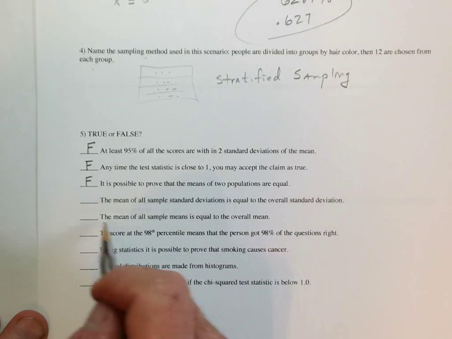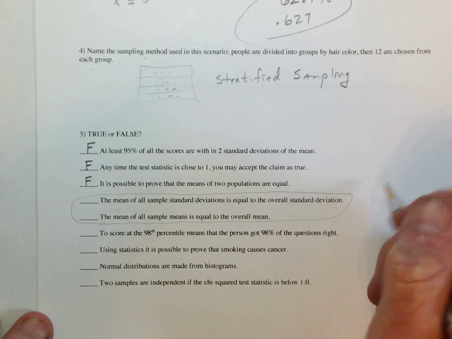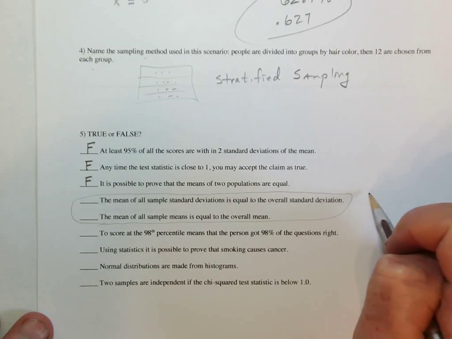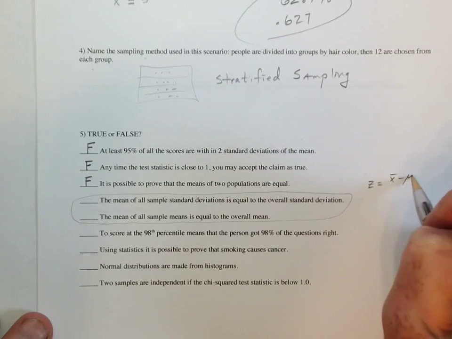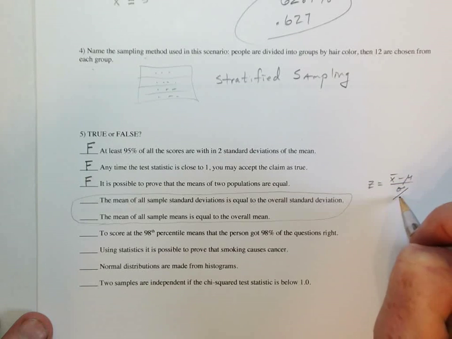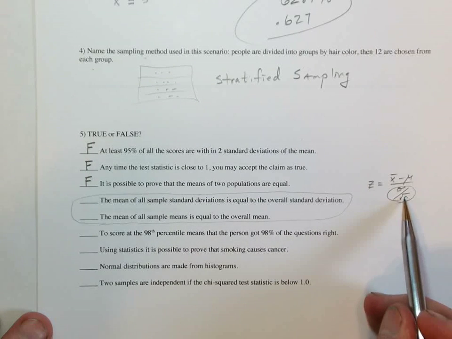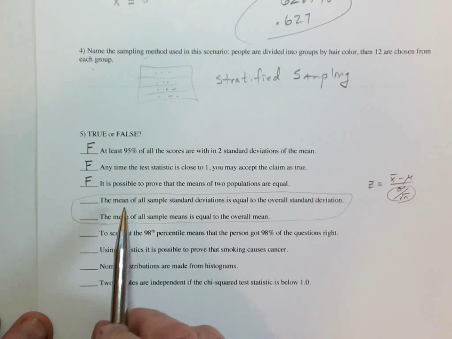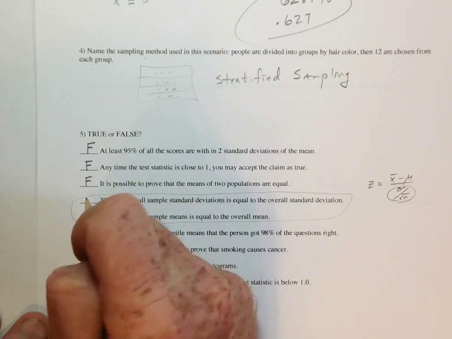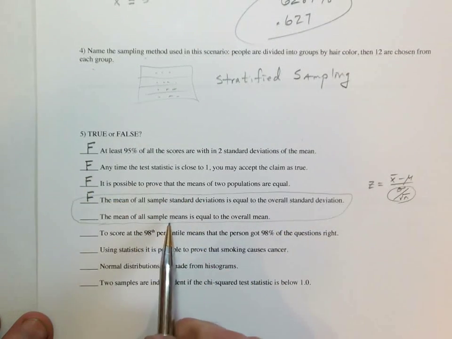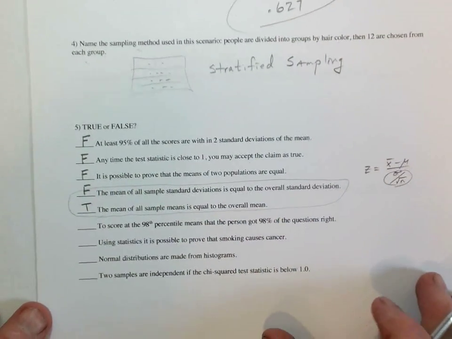So, these 2 questions right here basically go back to when you take samples of size n. The z-score would not just be the score minus the mean divided by the standard deviation. You would have to divide by the square root of n. So that means that the standard deviation is actually going to get smaller because you're dividing by the square root of n. So the mean of all sample standard deviations, is it equal to the overall? No, because it got divided by the square root of n. So this is false. The mean of all sample means is equal to the overall mean. That's true. The average of the averages equals the average.